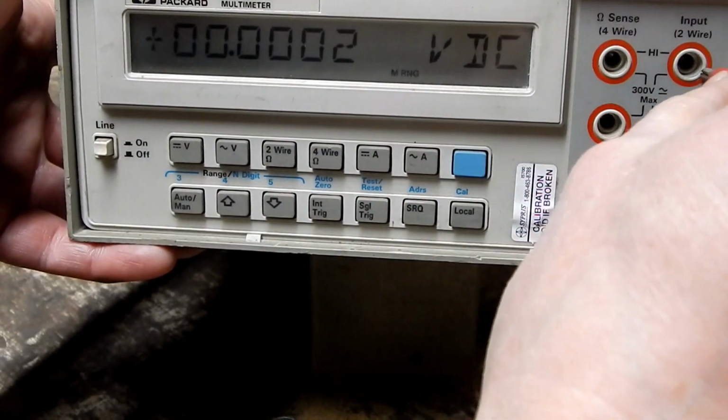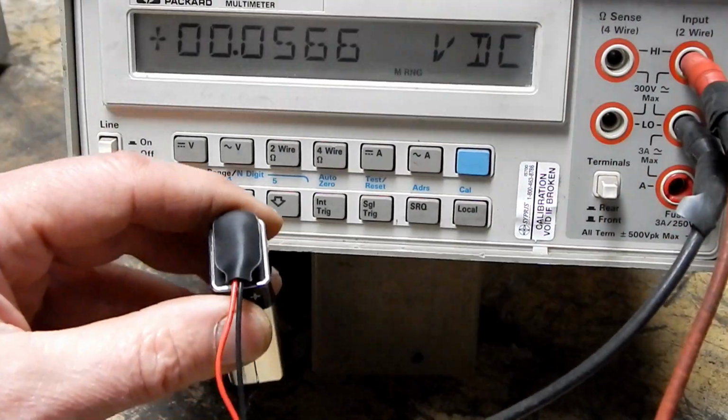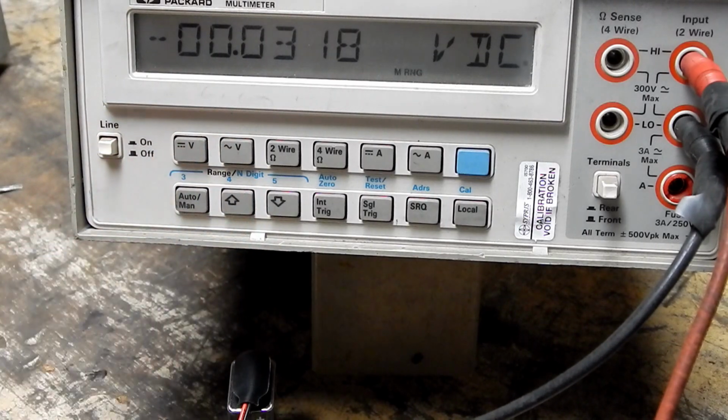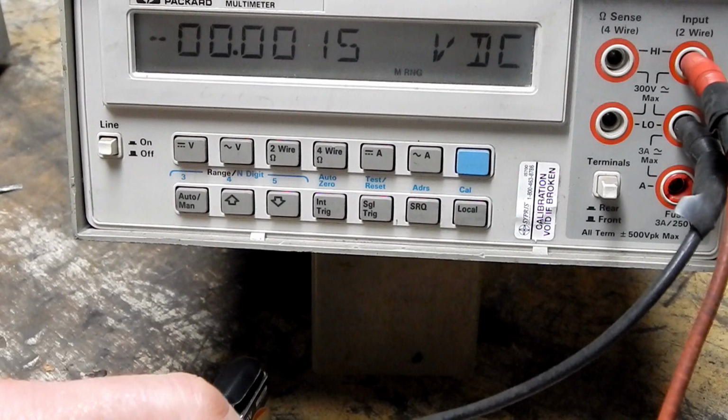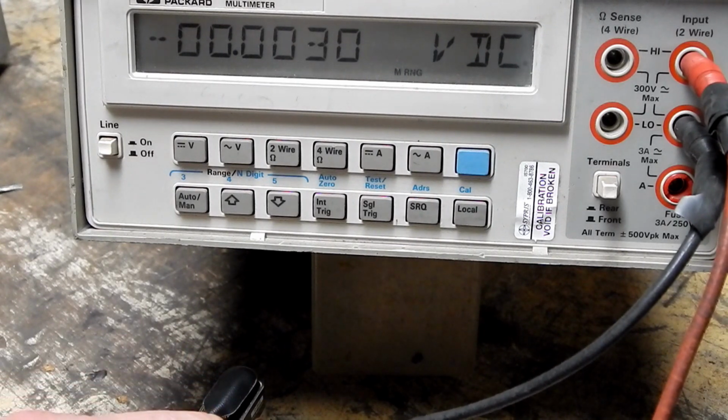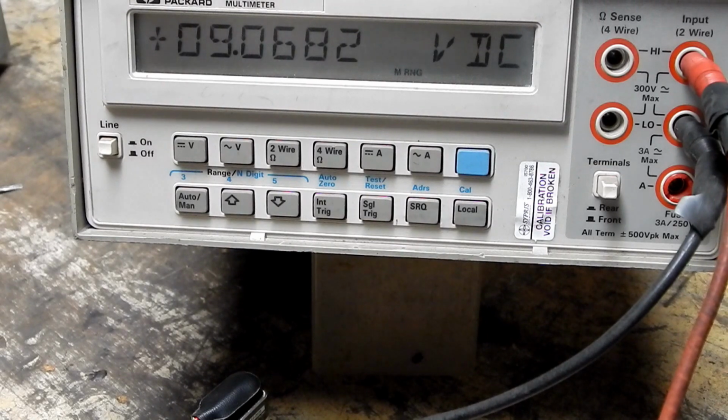voltage symbols. So I've just got a little 9-volt transistor battery here that I had sitting on the bench with this clip on it. I don't even know if this battery's dead or not. Well, apparently it's good. 9.0681. It's actually maybe a little bit low for a no load, but that's not a brand new battery.